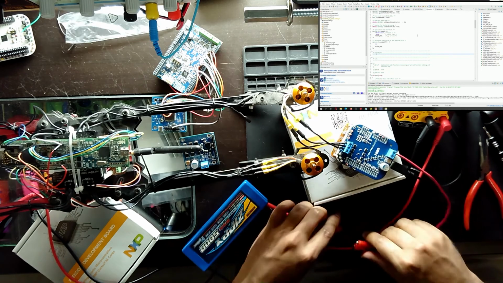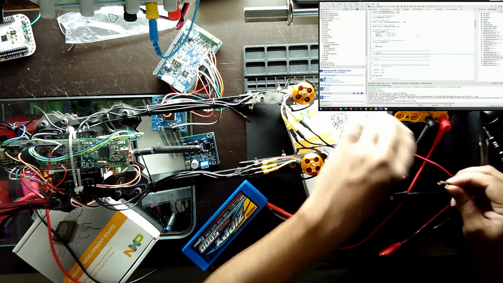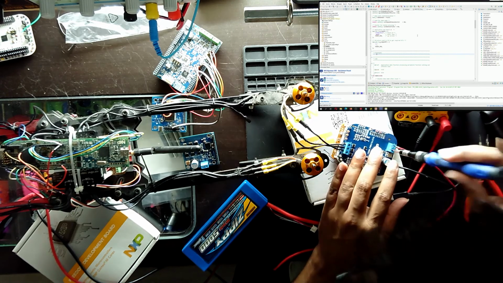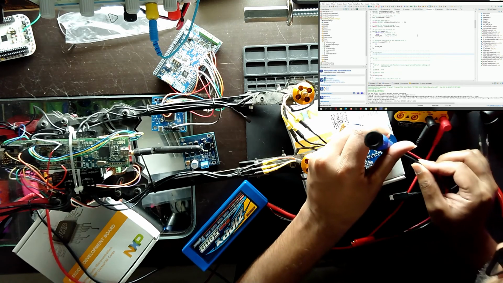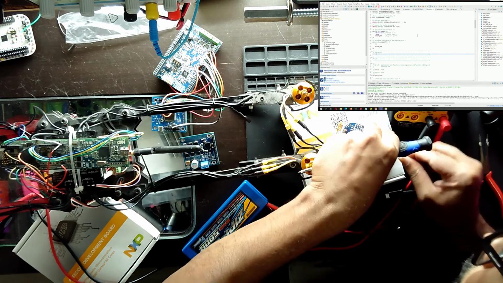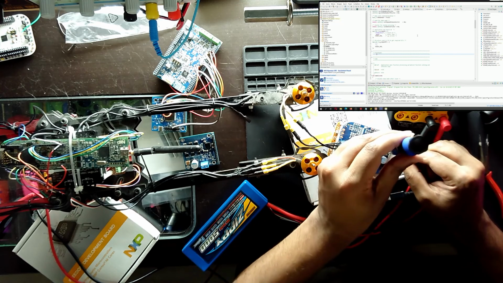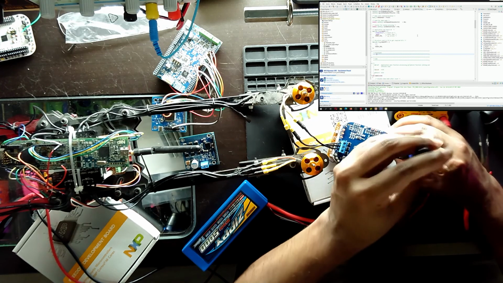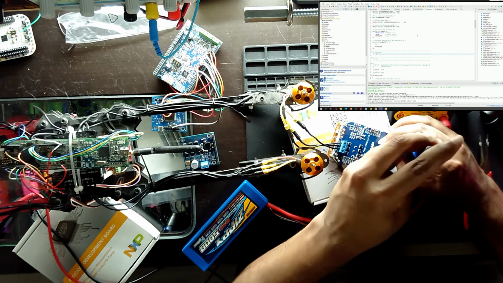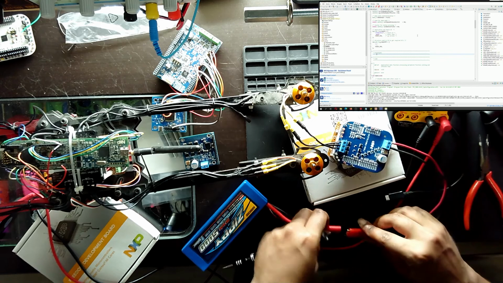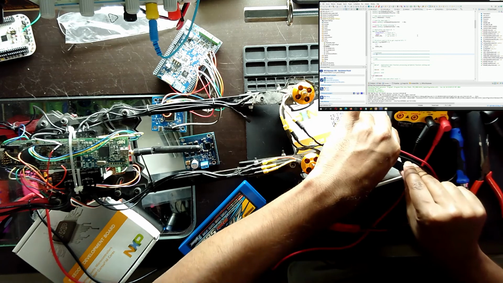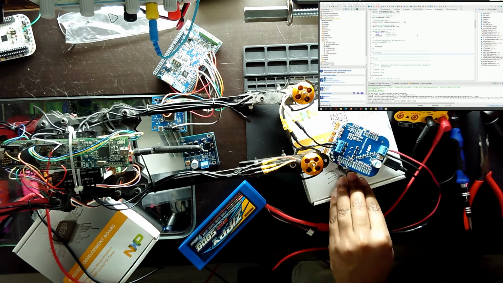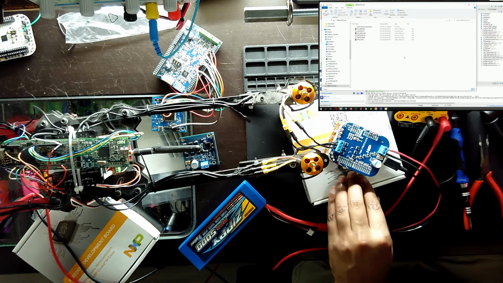And this loose connection is a little annoying, but should be a little bigger. KV31 is on.